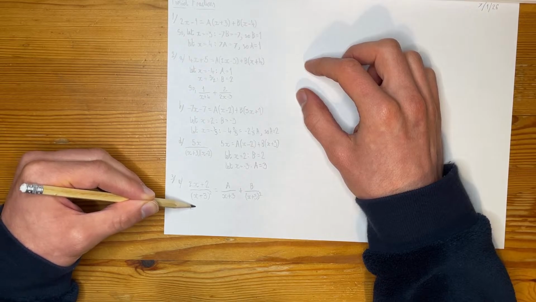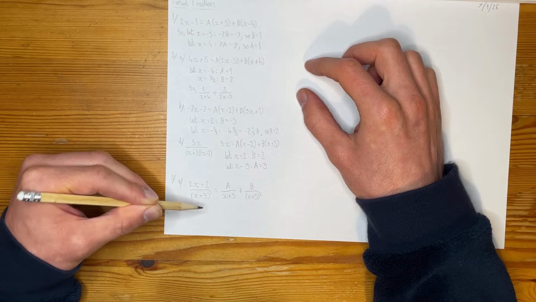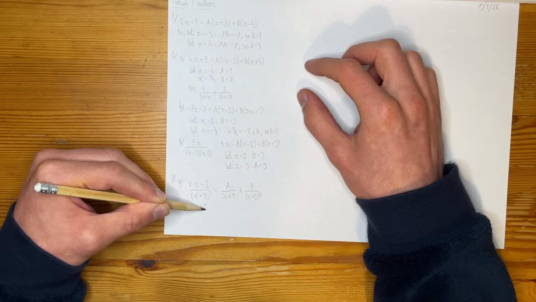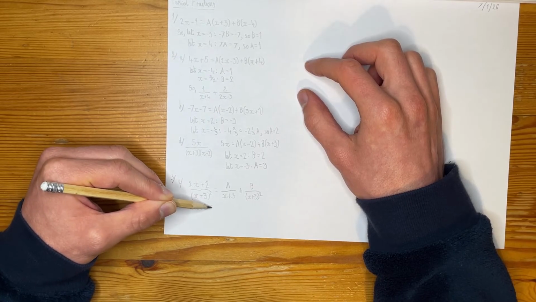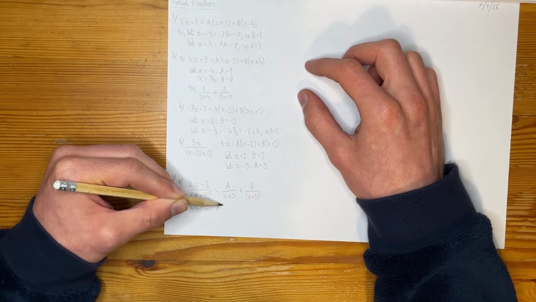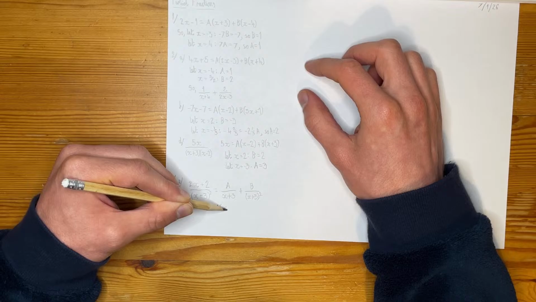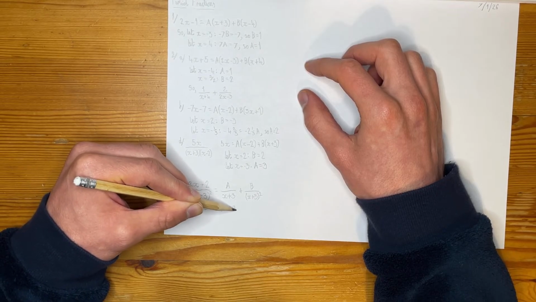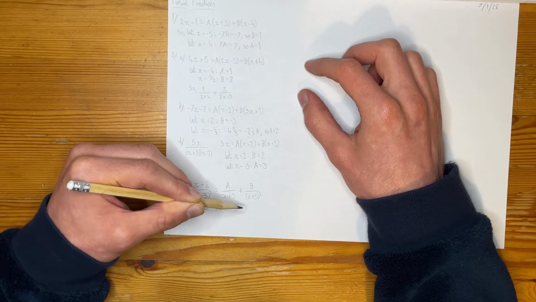Well, 2x add 2 would be equal to a times x add 3 plus b.